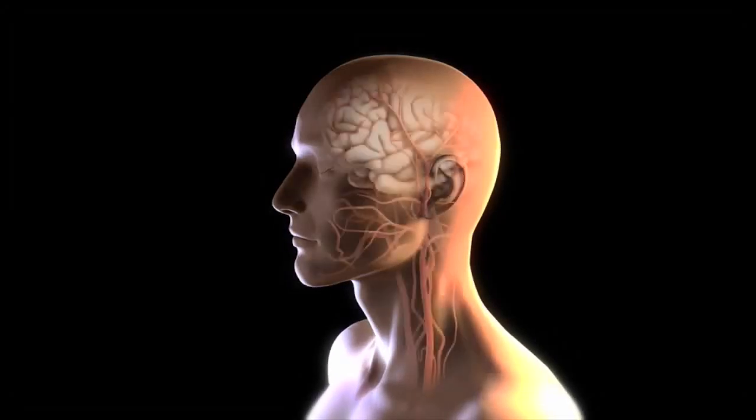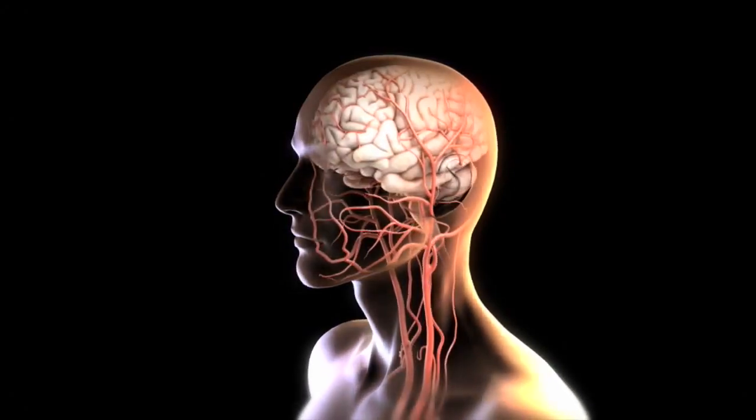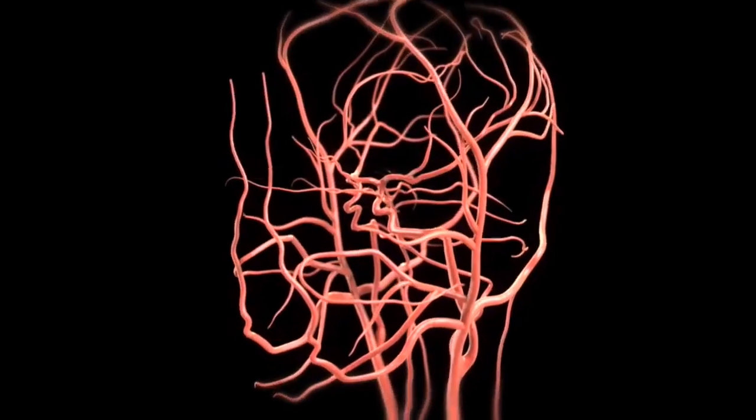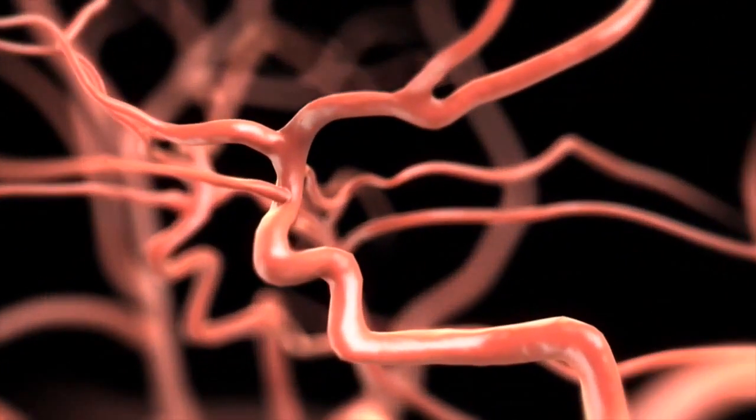This animation shows how we perform stroke intervention in patients. When a patient is having a big stroke, there's typically a blockage of one of the major blood vessels to the brain. That blockage is often caused by a blood clot that forms somewhere else, like in the heart or in the carotid artery in the neck, and then breaks off and travels up and plugs up one of the main arteries going to the brain.